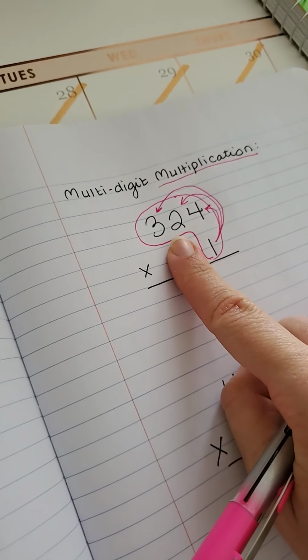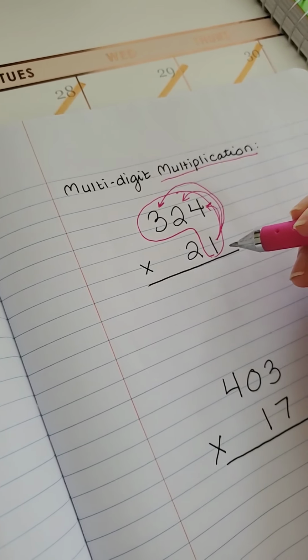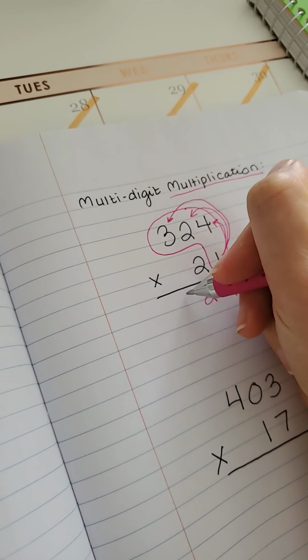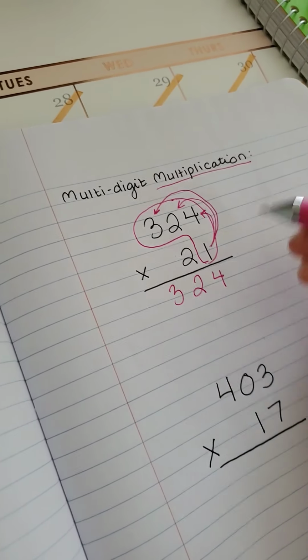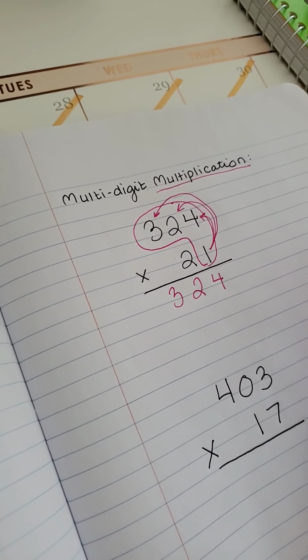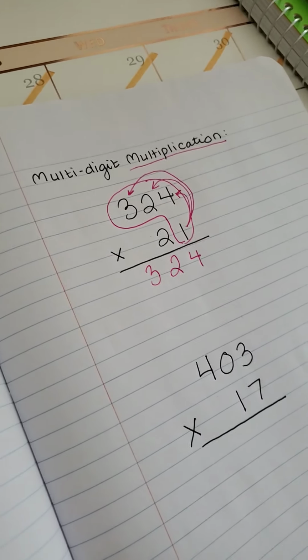Right now, I'm not even going to pay attention to that 2. I'm just going to do the 1. So 1 times 4 is 4. 1 times 2 is 2. And 1 times 3 is 3. And I'm going to make sure that all of my digits line up in the correct place. That way I don't get confused later on in this process.